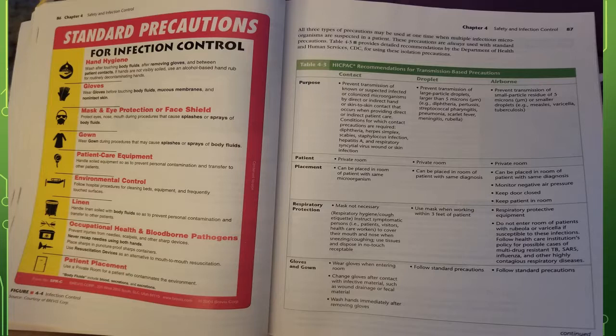Patient placement. Use a private room for a patient who contaminates the environment. Body fluids include blood, secretions, and excretions. All three types of precautions may be used at one time when multiple infectious microorganisms are suspected in a patient.